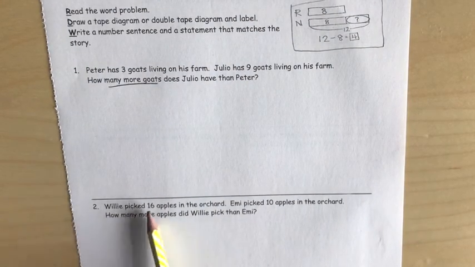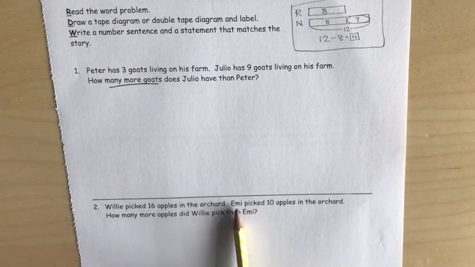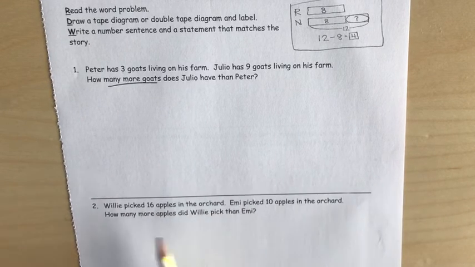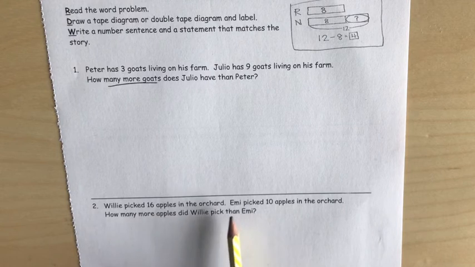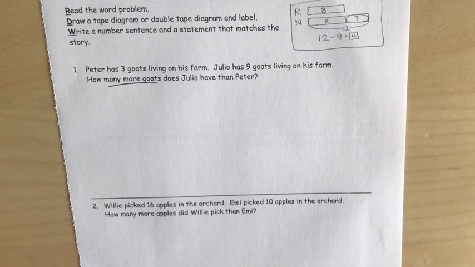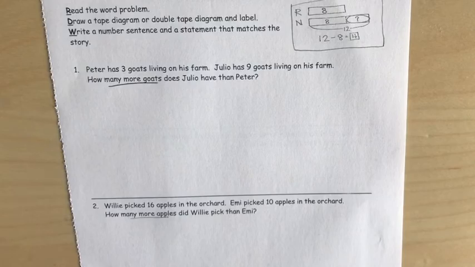Question 2. Willie picked 16 apples in the orchard. Emmy picked 10 apples in the orchard. How many more apples did Willie pick than Emmy? Another question asking how many more. Flip.